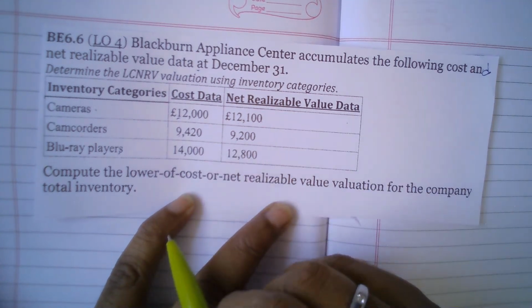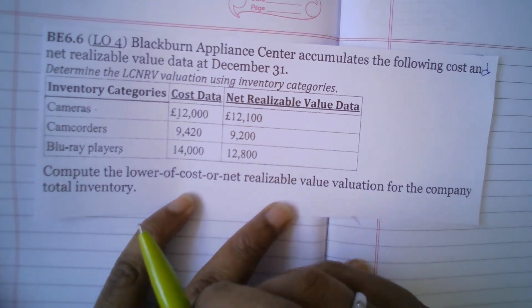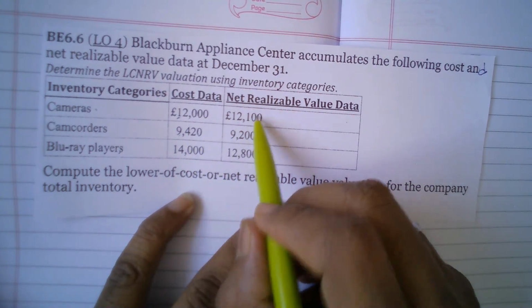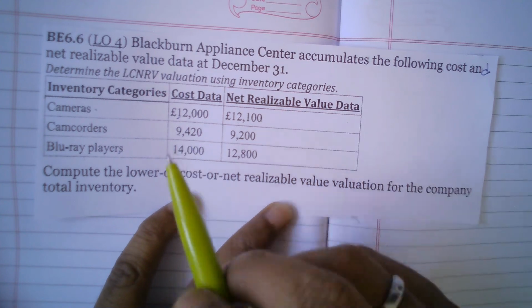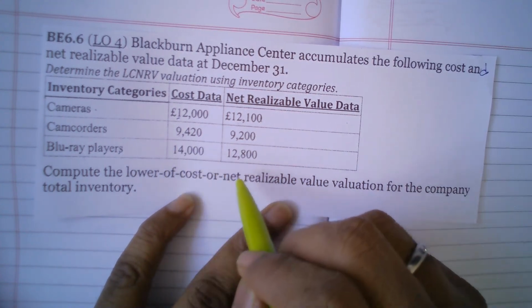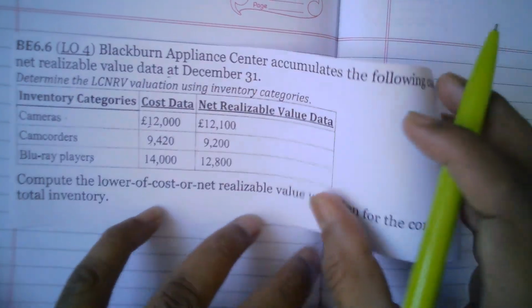So now, if I ask the question, what is the value of the inventory? Will you take the cost data or will you take the market value? The concept is lower of the cost or net realizable value, or lower of the cost or market value. So I will be taking the lower.